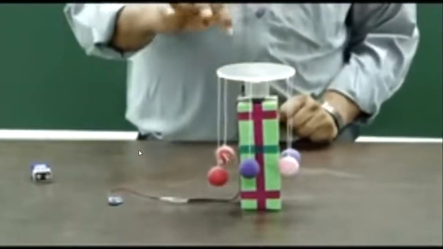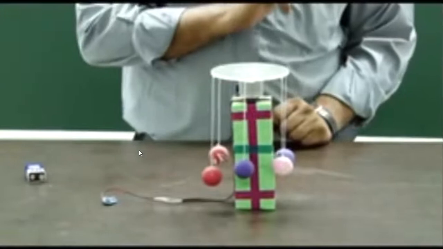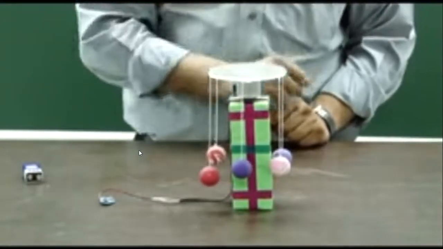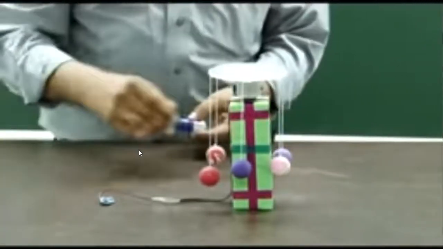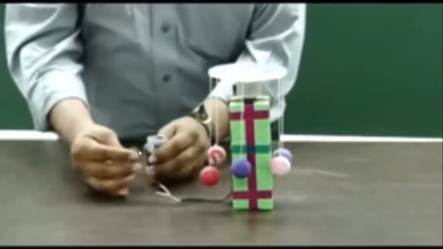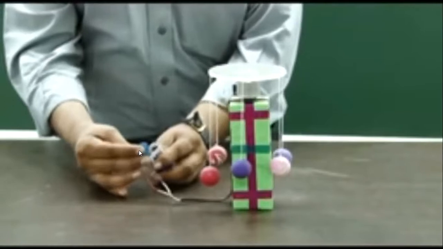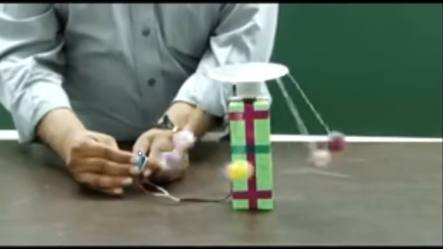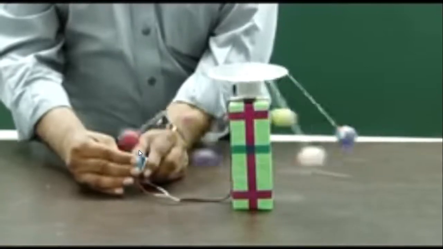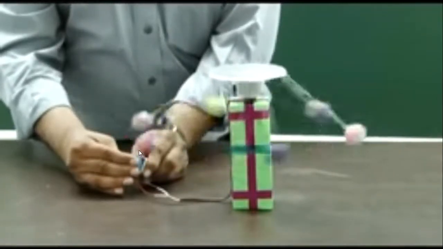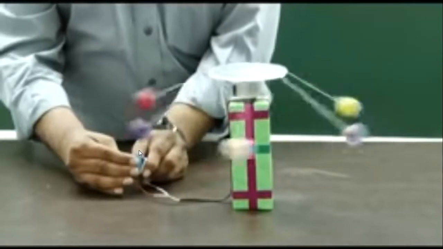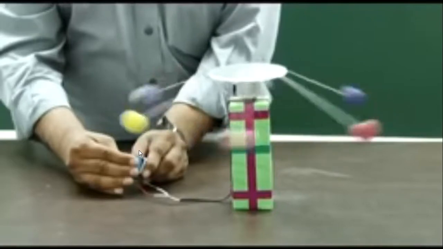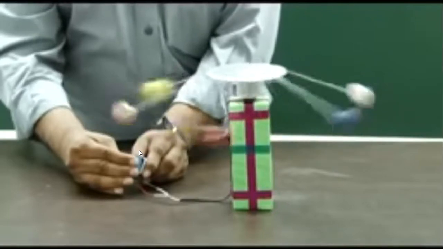Now, if I rotate this disc and see what happens with respect to the disc. So, watch out for the balls. So, I am giving power to this motor so that it will start rotating, and you see what happens to the balls. Each ball has gone up and also gone outward, away from the axis of rotation.